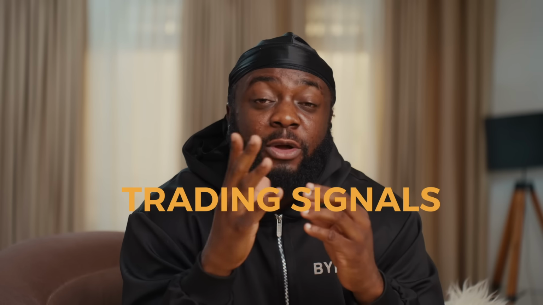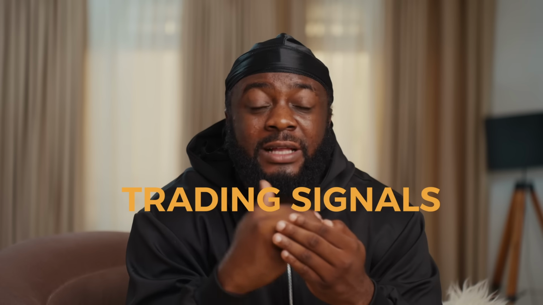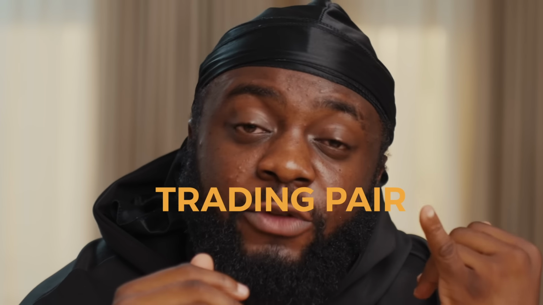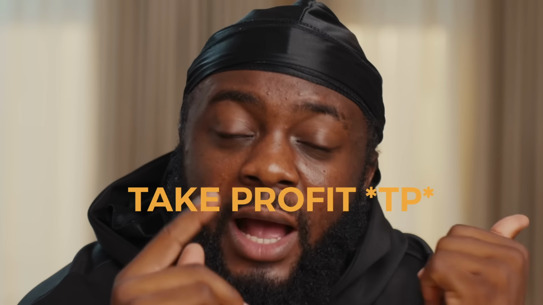Lastly, I'll be telling you about trading signals. A trading signal is a recommendation or a trade setup that is being put out by traders to their community. Mostly, trading signals comprise these 5 things: the name of the trading pair, entry, leverage, stop loss, and take profit. For people who don't have time to analyze the market or have busy schedules, the best thing to do is to follow trading signals from professional traders who have high win rates, for you to be able to maximize profit in the market.